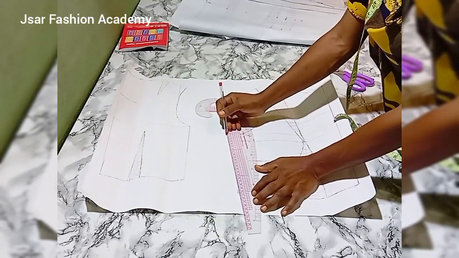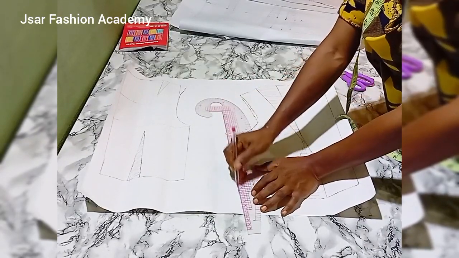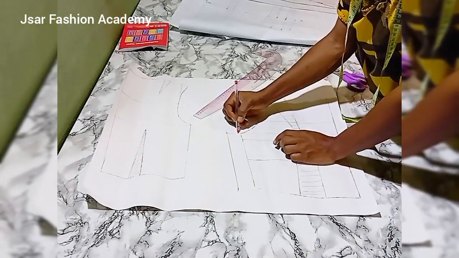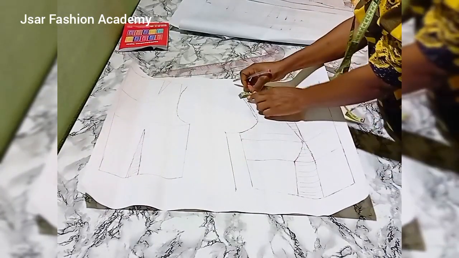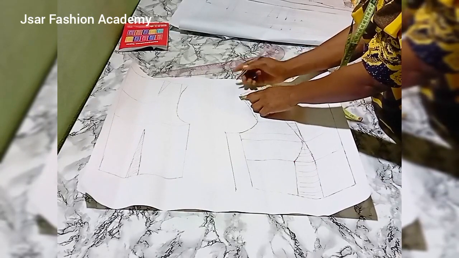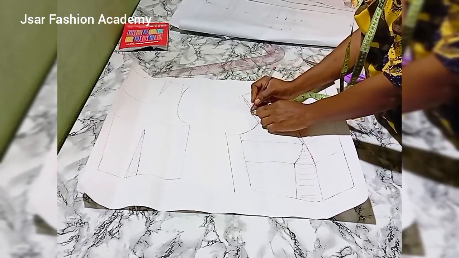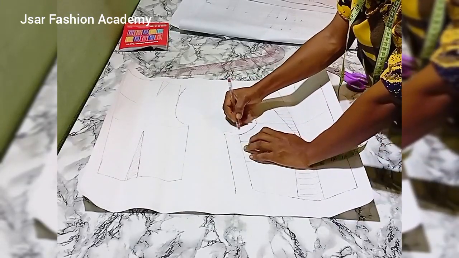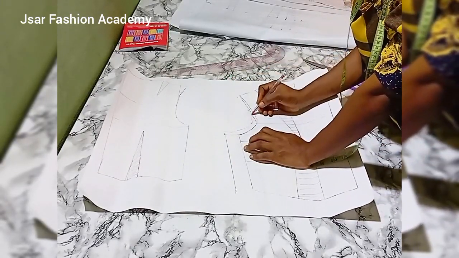You can do this on your fabric as well. Then I'll connect it like so, then add half-inch seam allowance here. Okay, add half-inch seam allowance here as well.